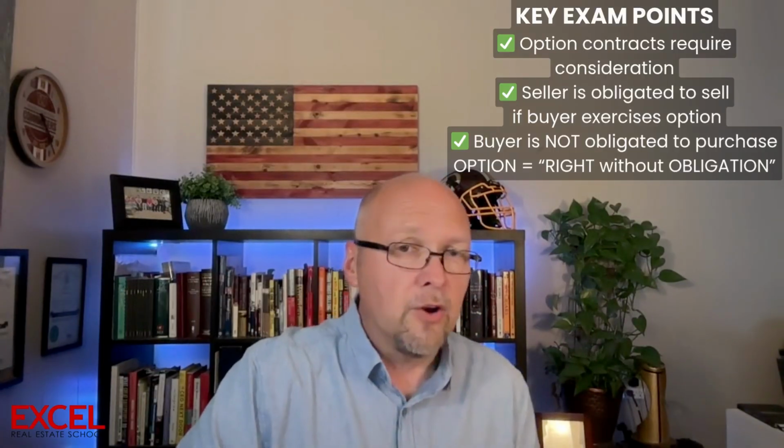So let's understand some key points here. Option contracts require consideration, and that's usually money. The seller is obligated to sell if the buyer exercises that option. The buyer is not obligated to purchase. Option equals right without obligation.